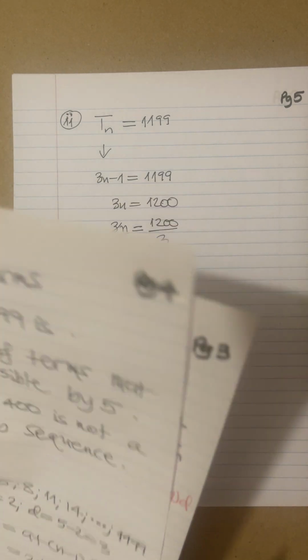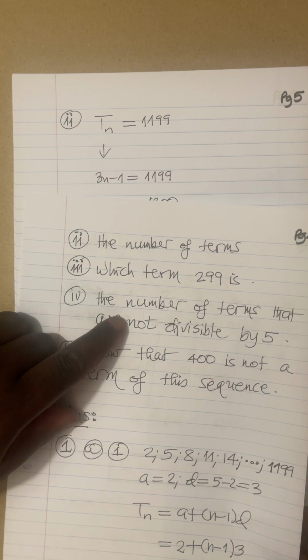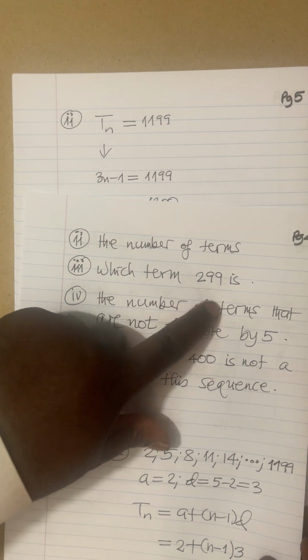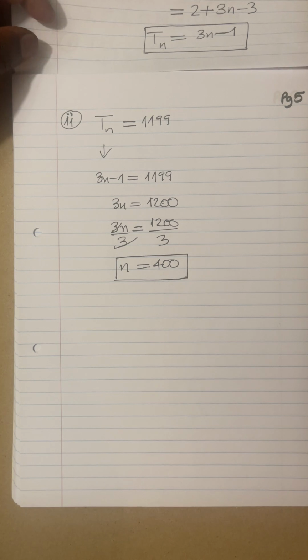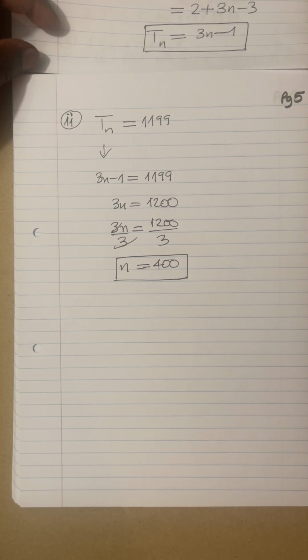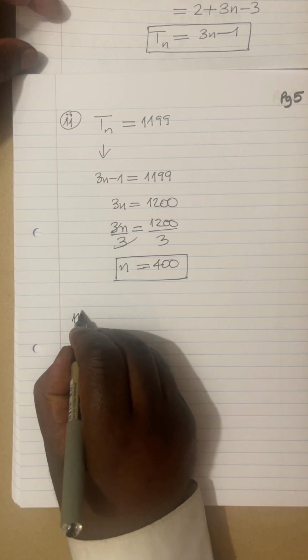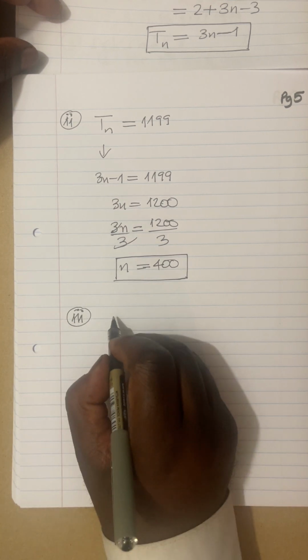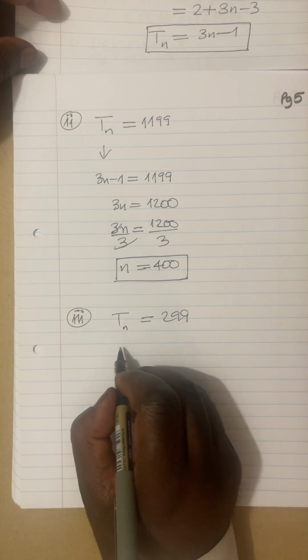All right, now let's move on to the next question. The next question here says which term 299 is. At which position is 299, or which term is 299? Again, the same thing. Number 3, what we're going to do is we're going to say T subscript n equals 299, and then what do we say?